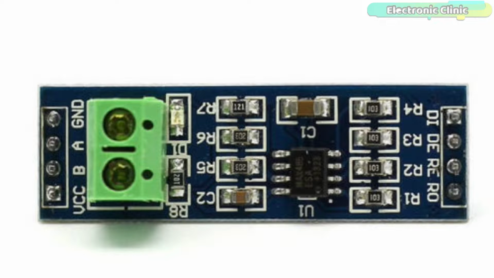We have 4 male headers on the data side. RO is the receiver output and it should be connected with the RX pin of the Arduino. RE is the receiver enable. This is active low. This pin should be connected with the Arduino's digital output pin. Drive low to enable receiver, high to enable driver. DE is the driver enable pin. This is active high and is typically jumpered to the RE pin. DI is the driver input and it should be connected with the TX pin of the Arduino.